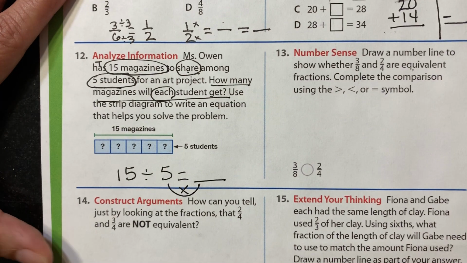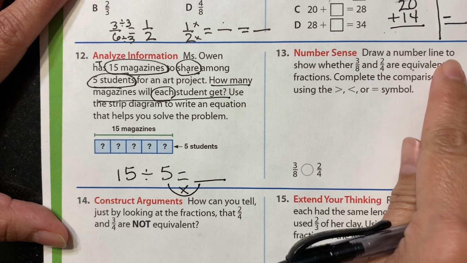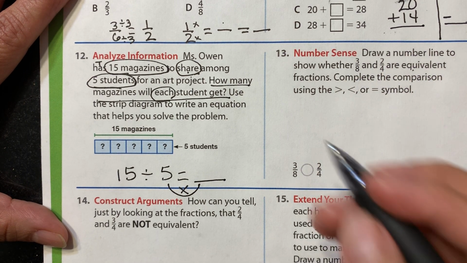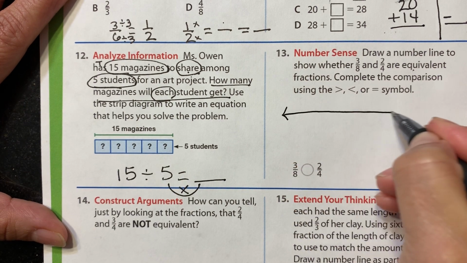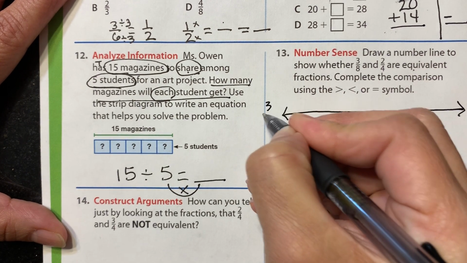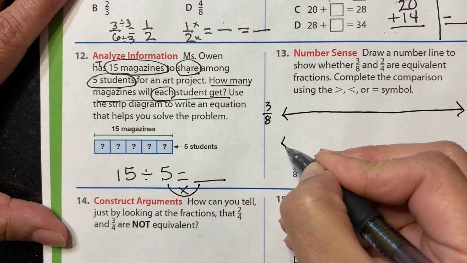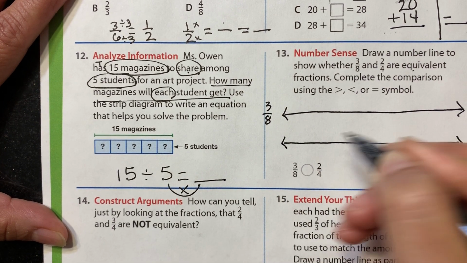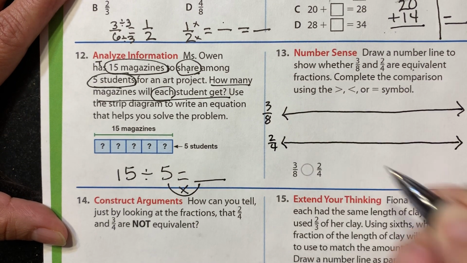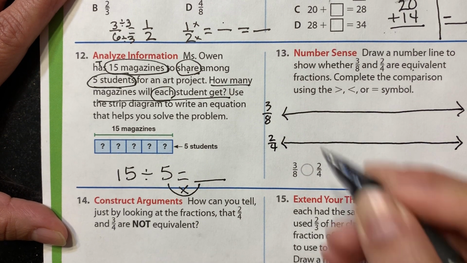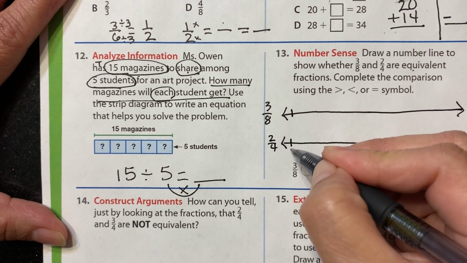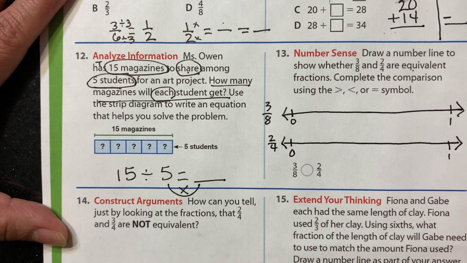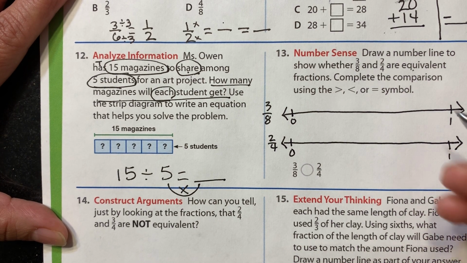Okay, then we get to this one of number sense. This one says you have to draw number lines and show whether 3/8 and 2/4 are equivalent. Okay, so you're going to draw a number line for 3/8. So I'm going to write 3/8 for this one. And you're going to draw a number line just as nice and as equal as this one. And this one's going to represent 2/4. Now, all number lines start with 0 and end with 1 because it equals 1 whole and in fractions.